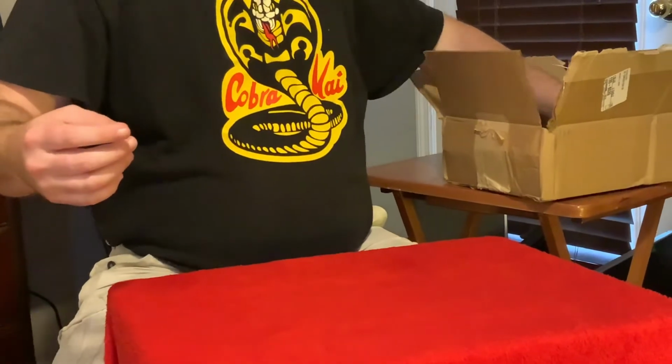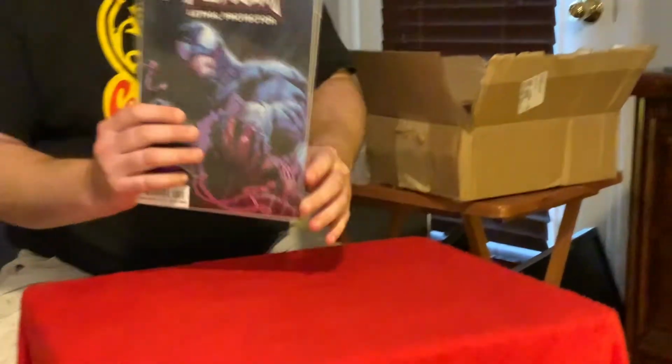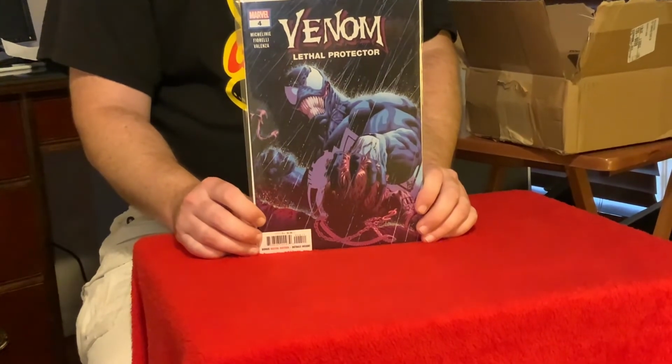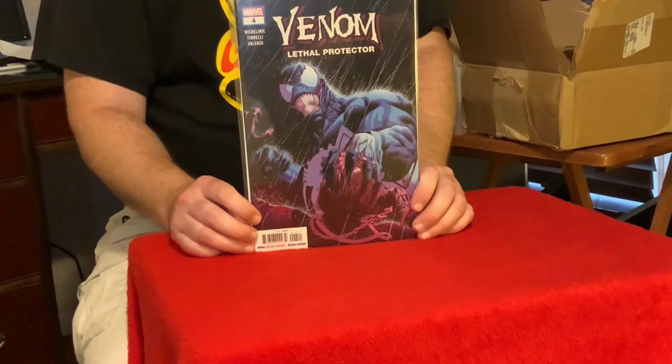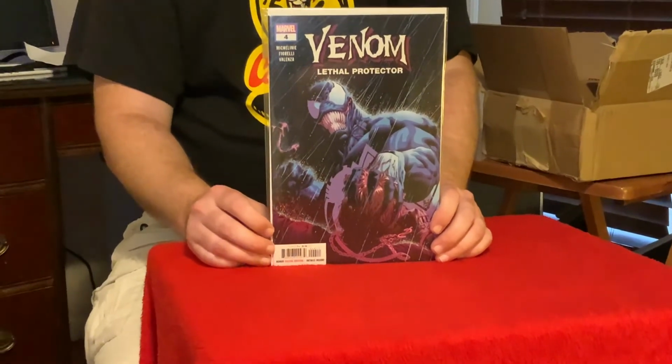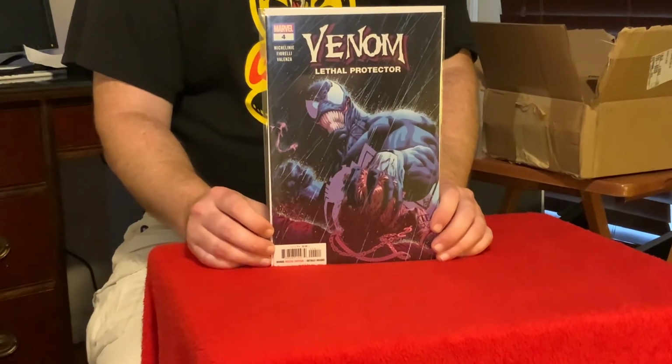Okay, last book. Venom, Lethal Protector number 4. I really like this book. It's a throwback to the Venom miniseries from the early 90s. Easy to follow, simple story, and it's Eddie Brock wearing the symbiote the way it always should be.